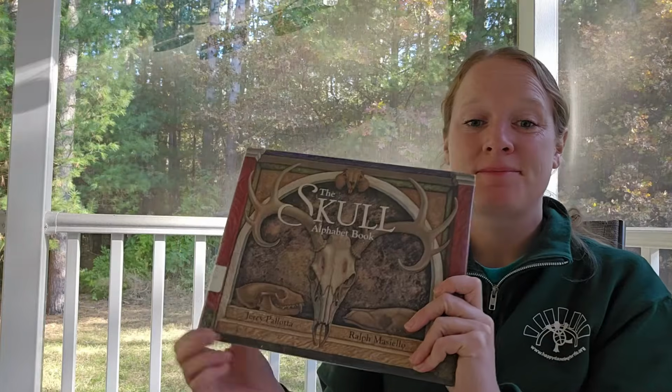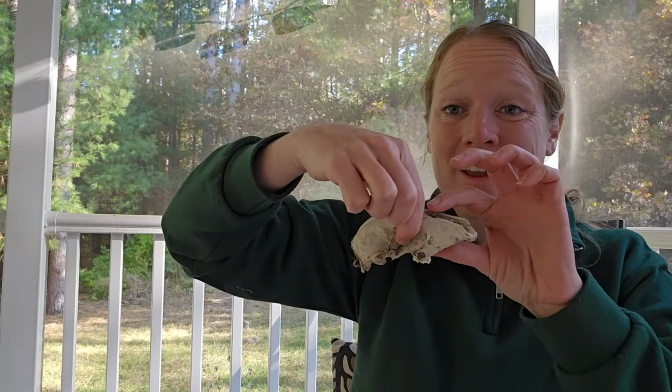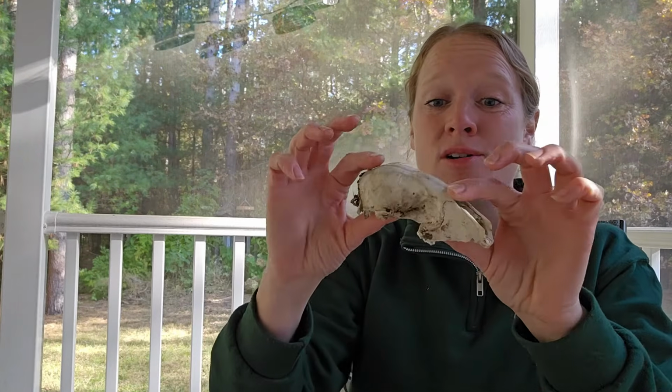The end. So that is our story for today. As you head out and enjoy Halloween, maybe go on a nature hike and see if you can find any skulls or bones or pieces of animals out on your hike, because sometimes we can find those things in nature. This was a really nice skull that I found. It was a raccoon skull.